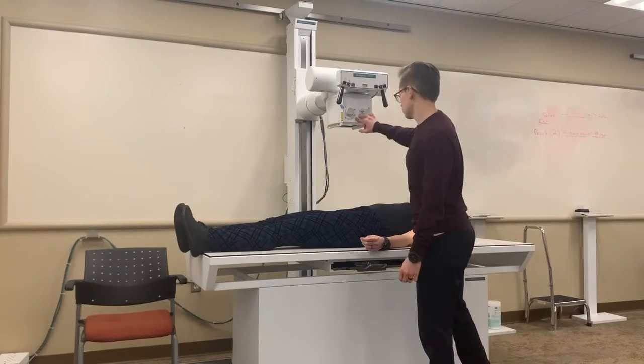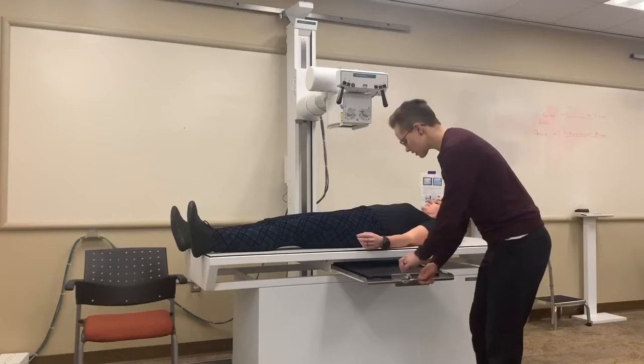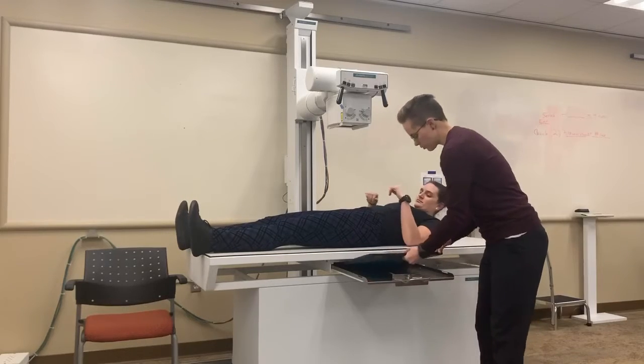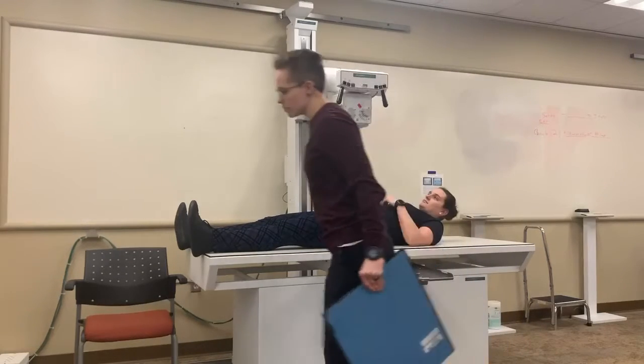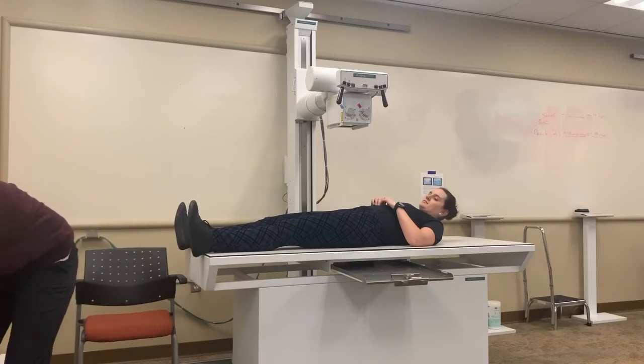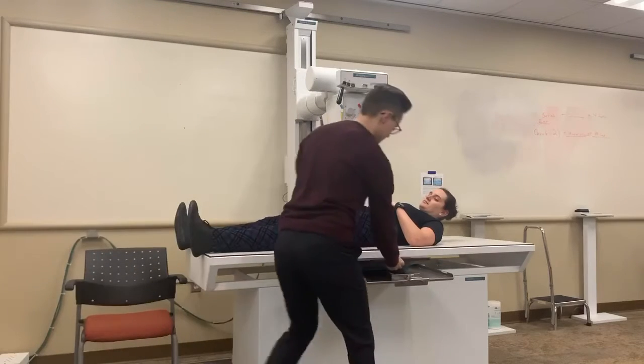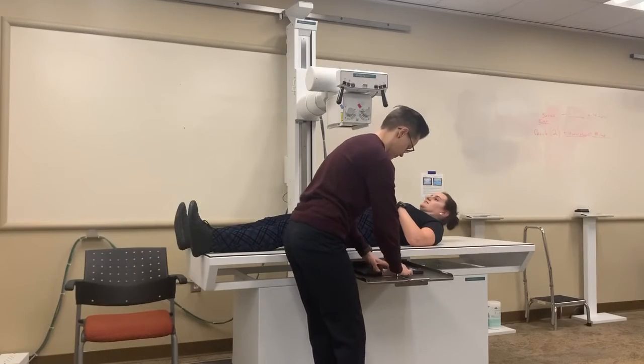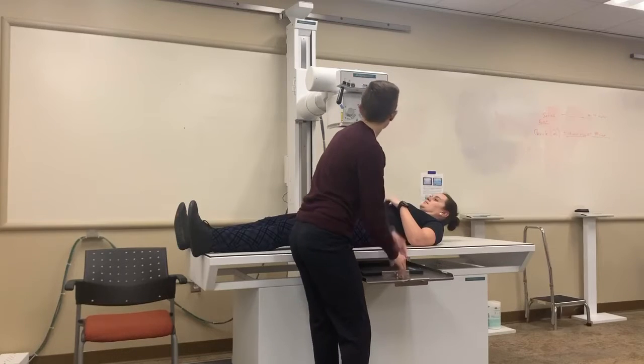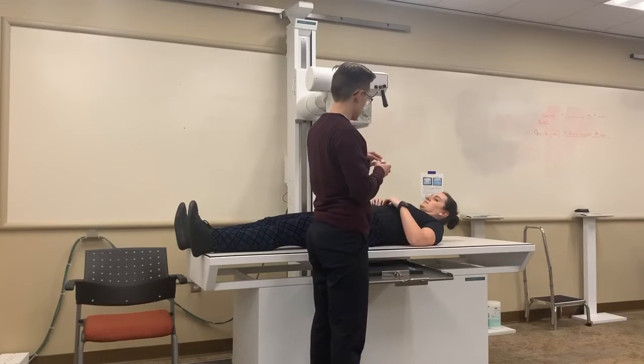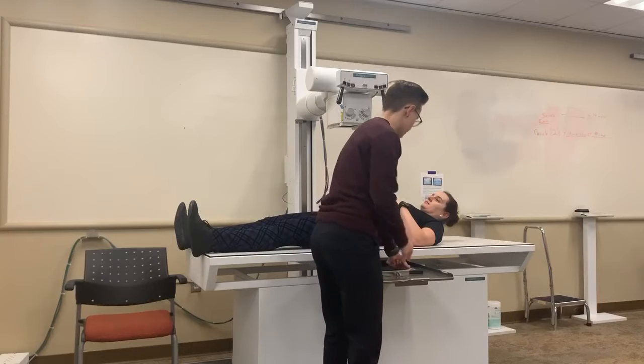You can relax. So if I do frog leg view, we're going to use a 10 by 12. Your patient is still supine. The ID blocker goes up. We're going to pretend that it is Dr. Zapay's right hip. That is the affected hip.